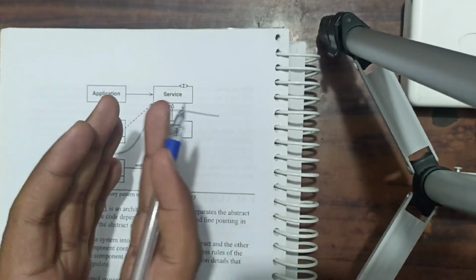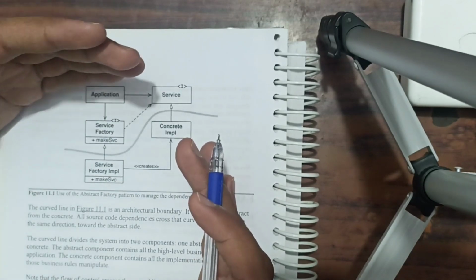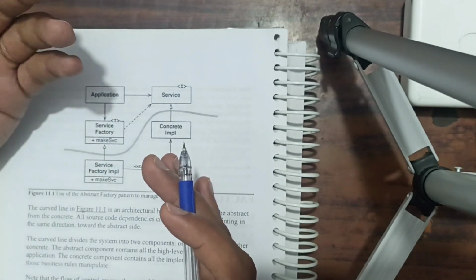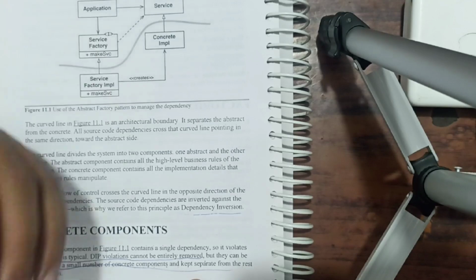So your code base should be separated into two parts. One is abstraction and one is the concrete implementation. And most of the time, if you are referring to one part of the code, like some other class, you should only refer to the abstraction, not to the concrete implementation. Why? Because there will be consequences. I will tell you the exact reason.